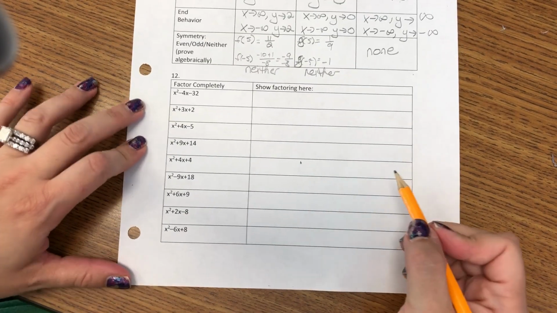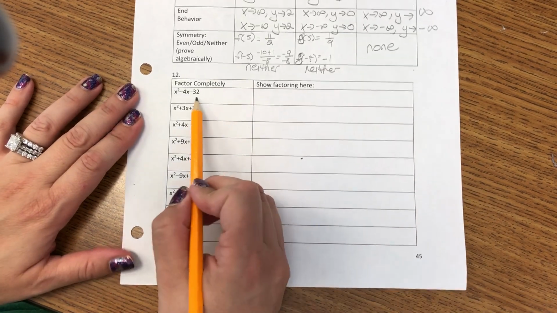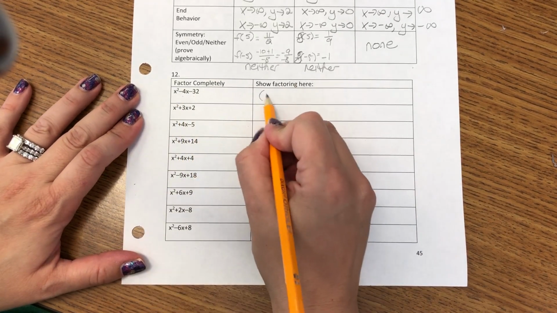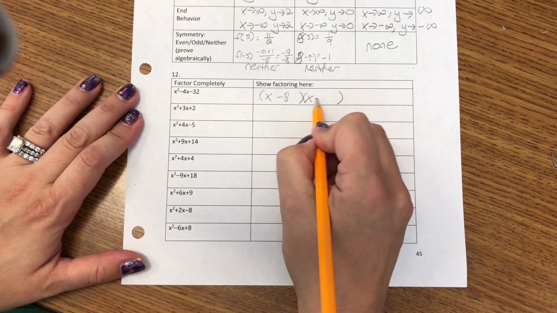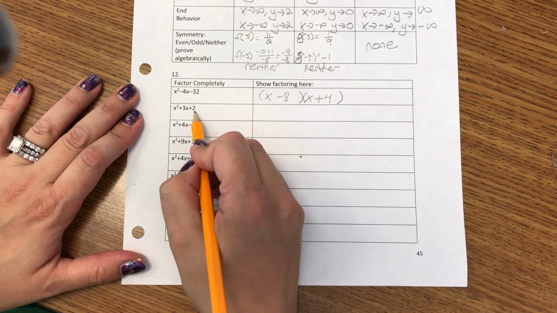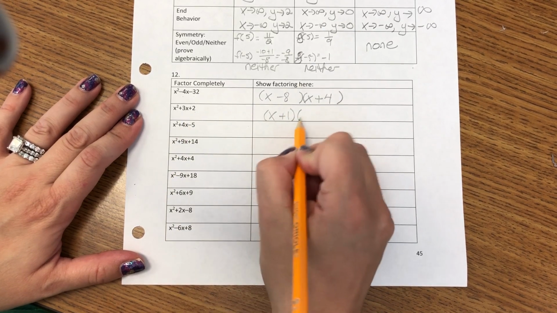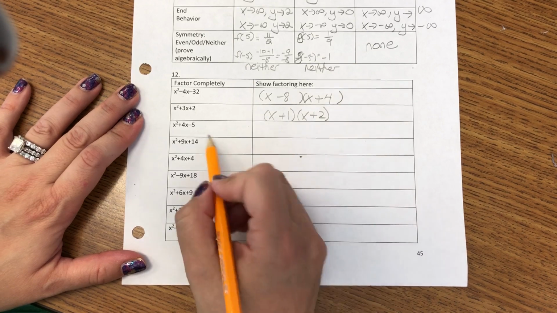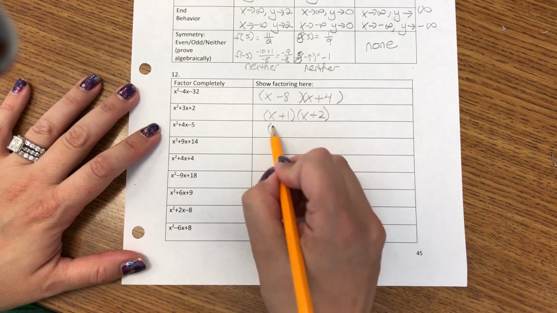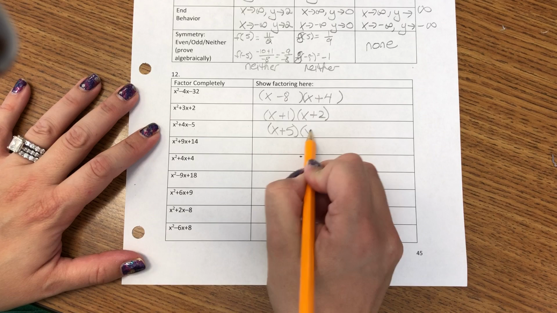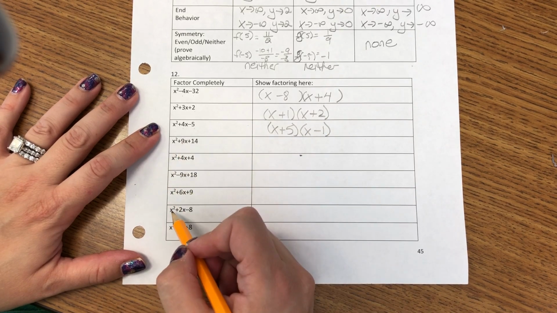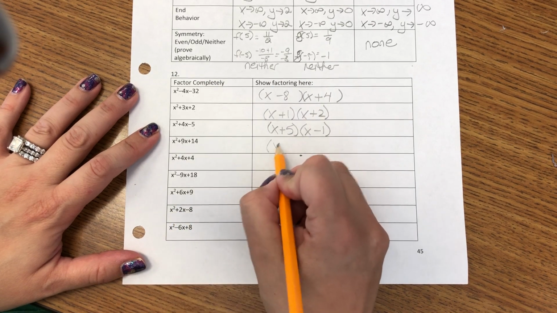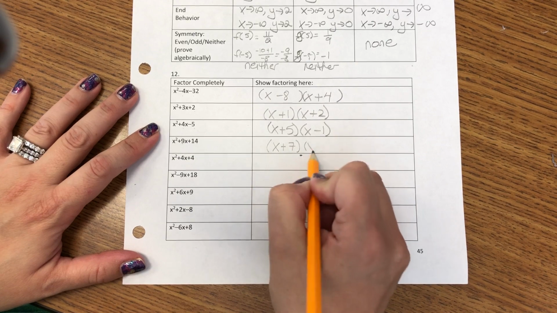Factoring. Factoring is forever in math. You are never done with factoring. What multiplies to negative 32 that adds to negative 4? We're going to do negative 8 and positive 4. What multiplies to 2 that adds to 3? Is 1 and 2. What multiplies to negative 5 that adds to 4? We're going to do 5 and negative 1. Multiplies to 14 that adds to 9. We're going to do positive 7, positive 2.